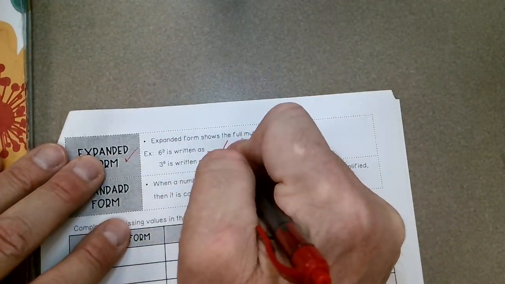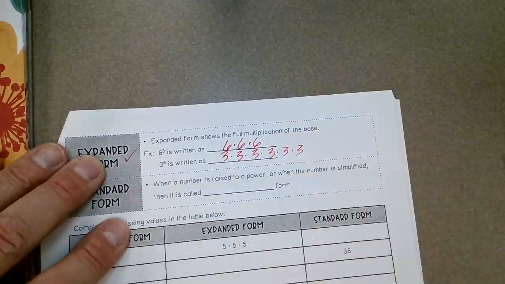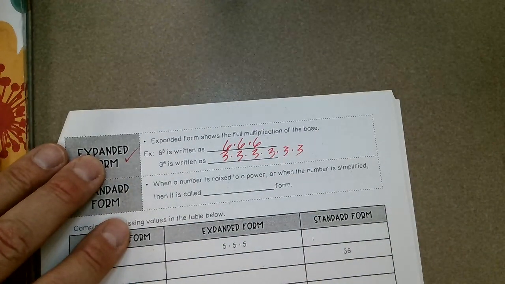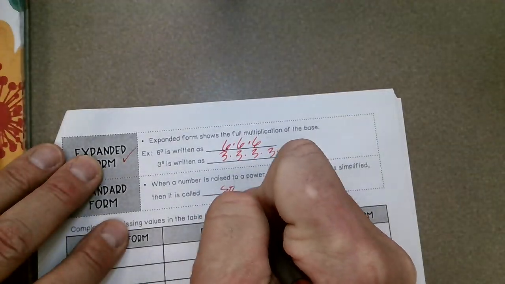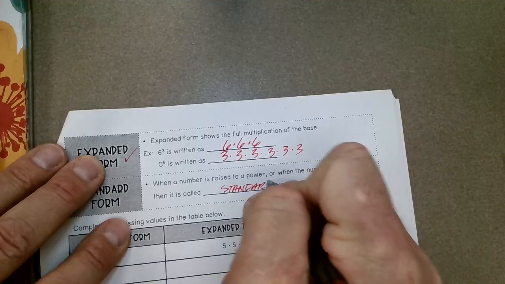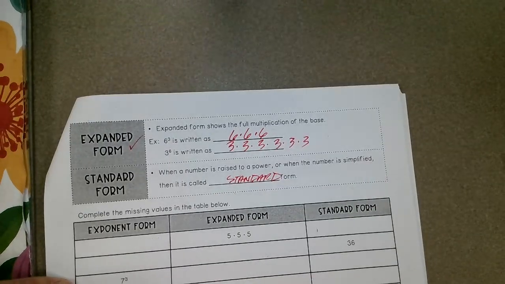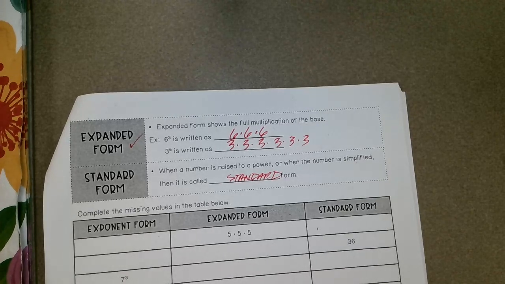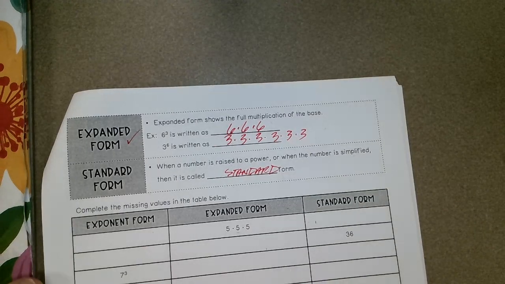3 to the 6th power means writing 3 six times and multiplying it by itself 6 times, right? When a number is raised to a power, or when the number is simplified, it is called standard form, right? So that's the answer, standard form. Okay, so let's work forward and backwards, and I'll grab my calculator just to make sure that we're in good shape here. And let's roll.